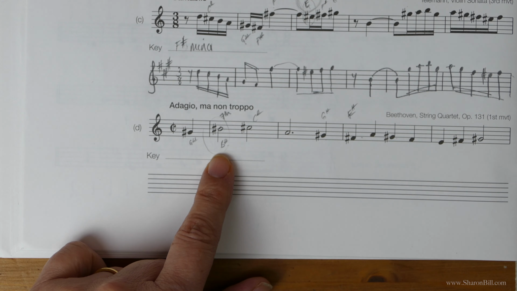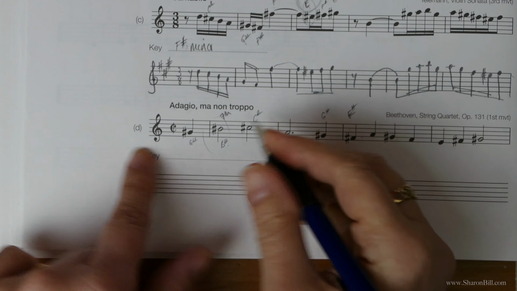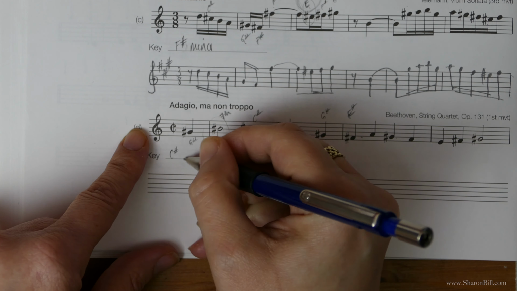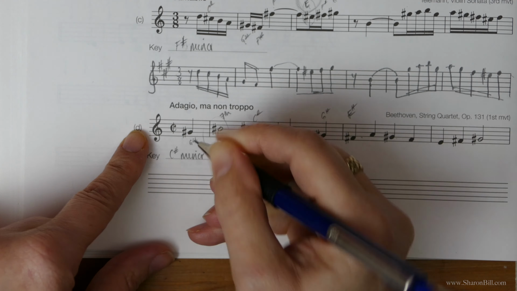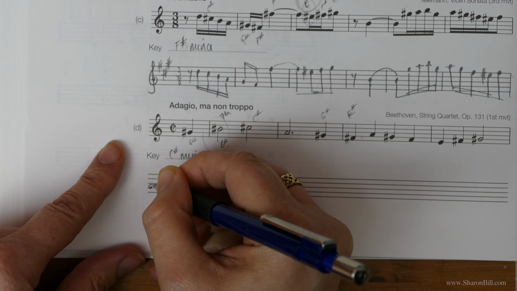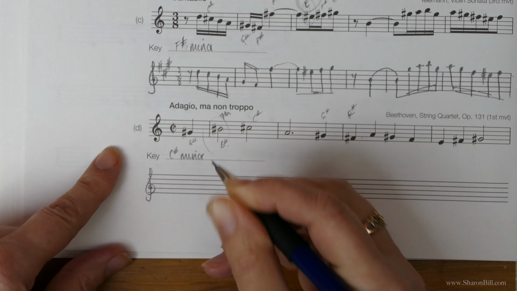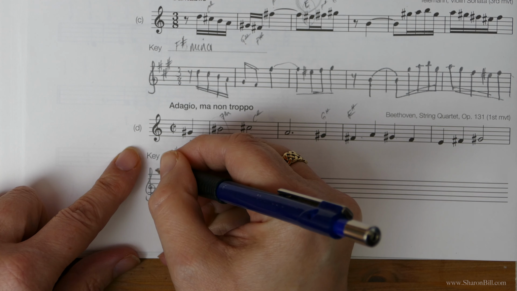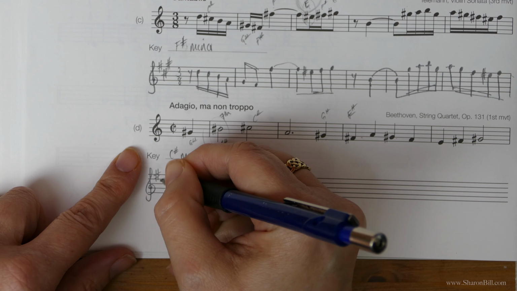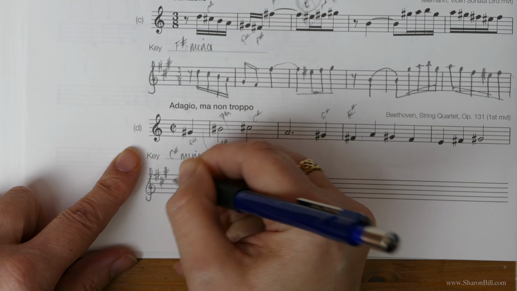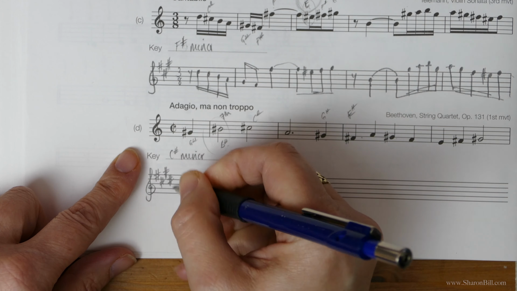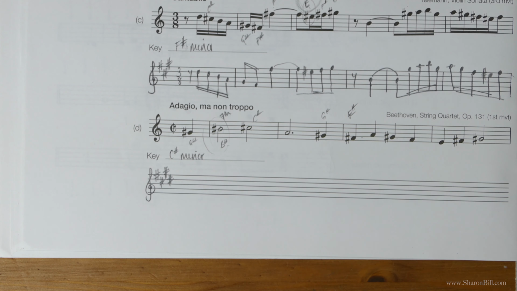So if B sharp is the seventh, the eighth or the octave is C sharp. So we're in C sharp minor. And so C sharp minor is related to E major and it's got a key signature of 4 sharps, F, C, G, D. Be careful of your placement, it's always written in that pattern on those particular points.